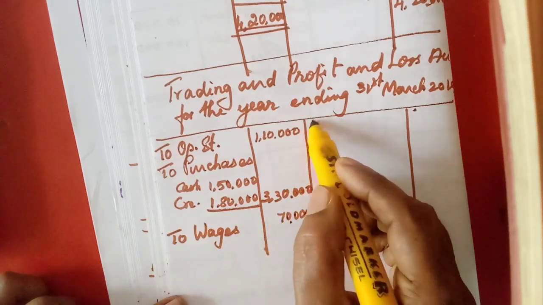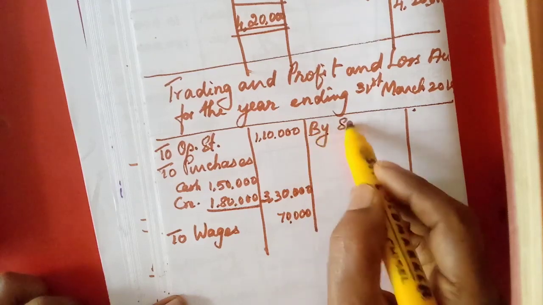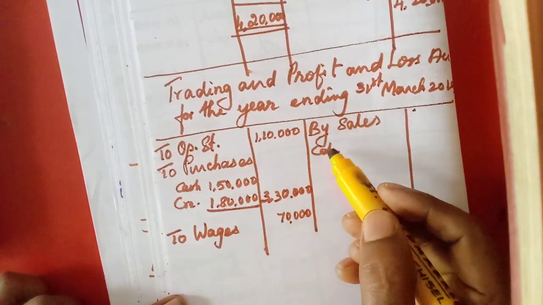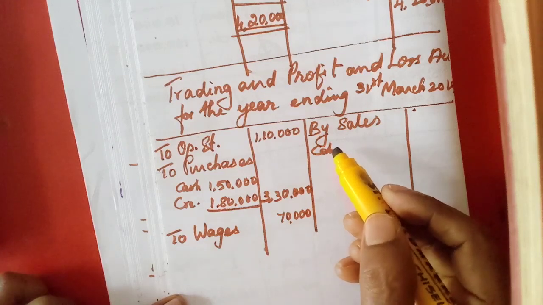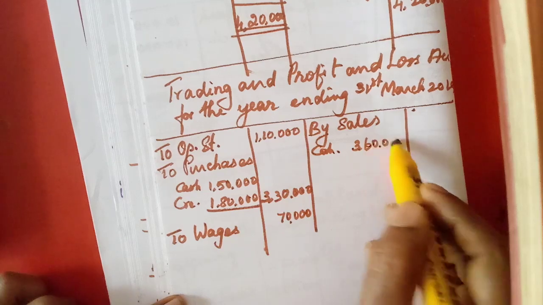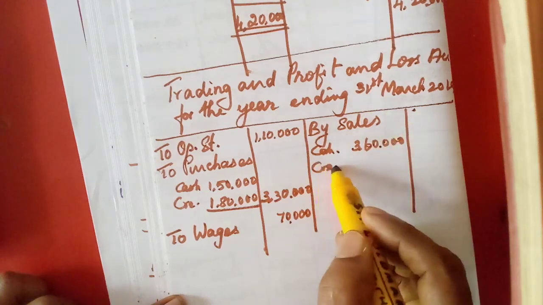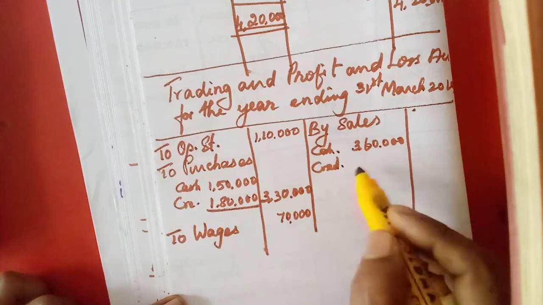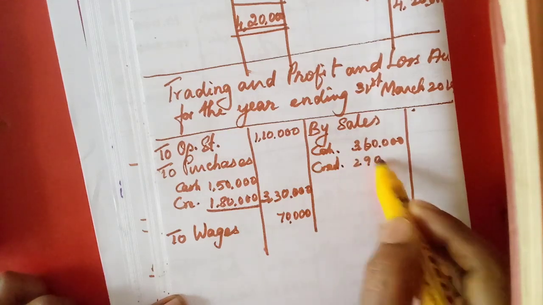Now we will write the credit side item, sales. Here first one, cash sales from the cash book, 3,60,000. Then credit sales from the additional information, 2,90,000.